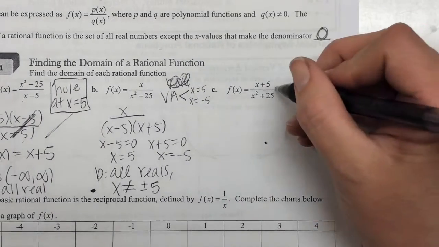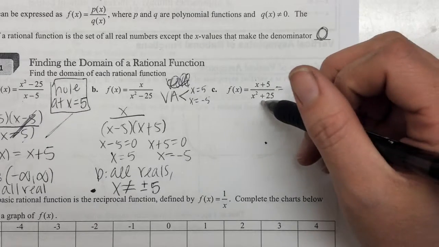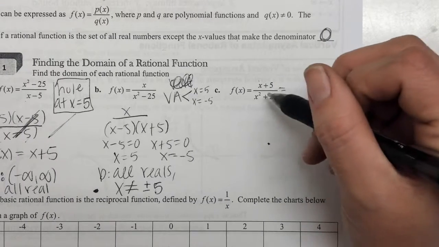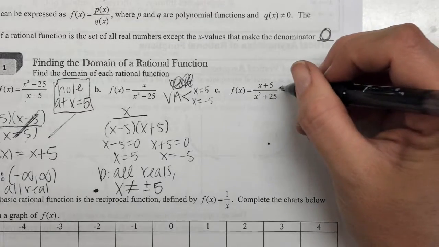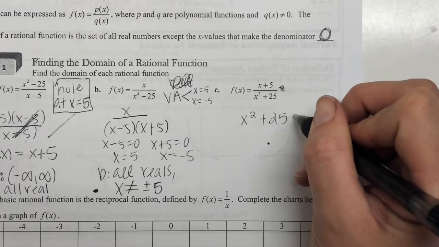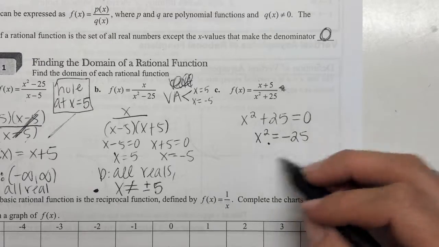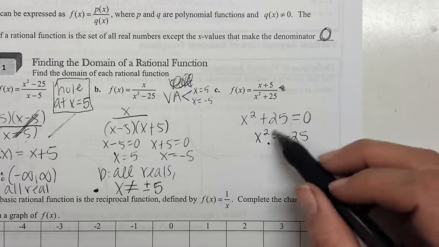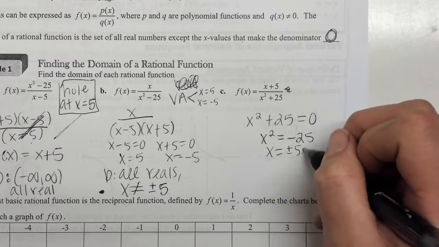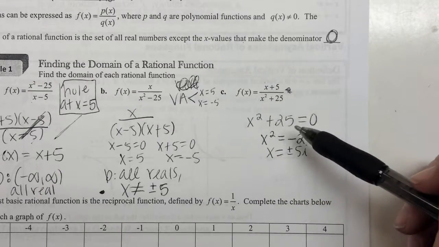Over here we cannot factor the top or bottom because this is a plus sign. It's not difference of squares, it's sum of squares. We cannot factor this, so there's no holes, but we can set this denominator equal to 0 to figure out what our restrictions are. Move the 25 over by subtracting. Well, when we take the square root, it's going to be plus or minus 5i. Well, domain is only talking about real numbers, not imaginary numbers.